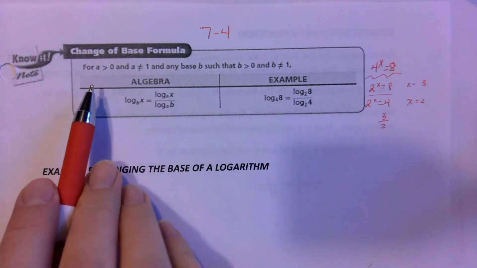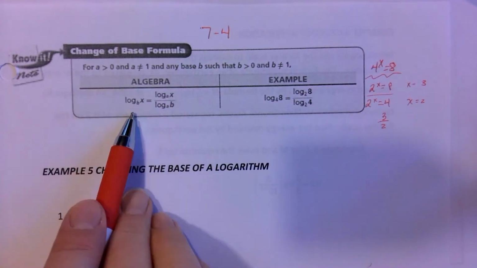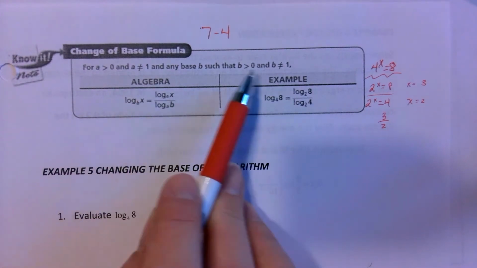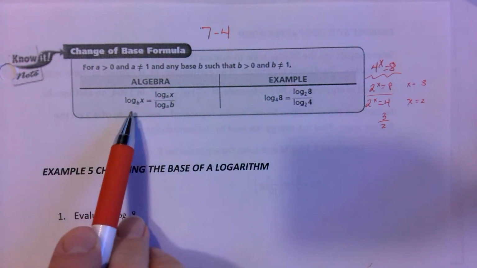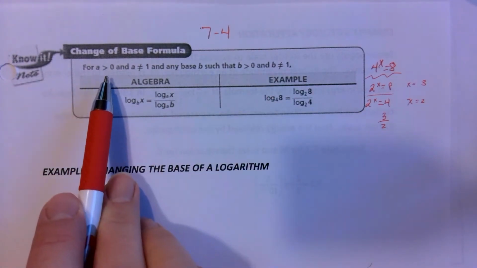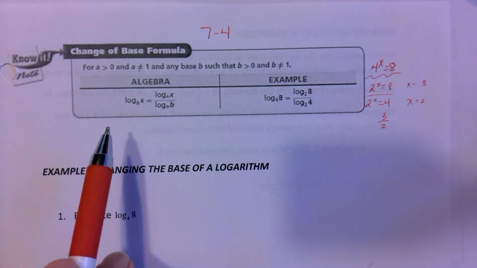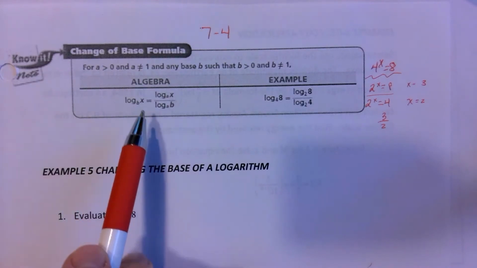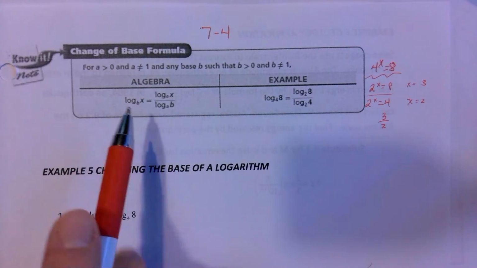There are rules just like before. A is a base, and B is a base that we started with, and so your base has to be greater than 0, but it can never equal 1. And that's because you can't have a base of 0, and if your base is 1, anything 1 to any power is always going to be 1, so it breaks some of the rules.